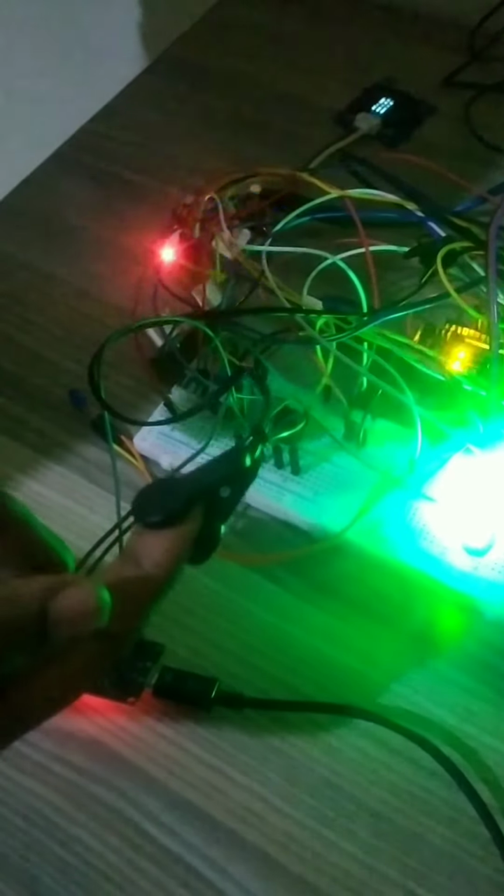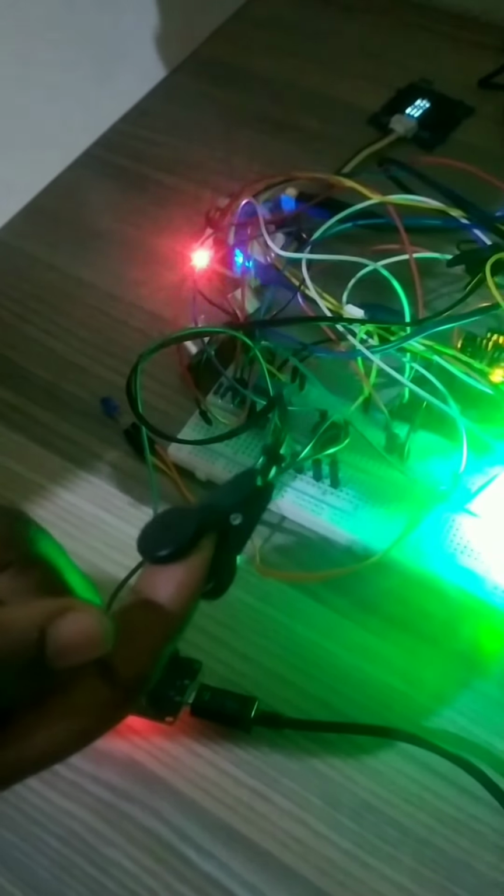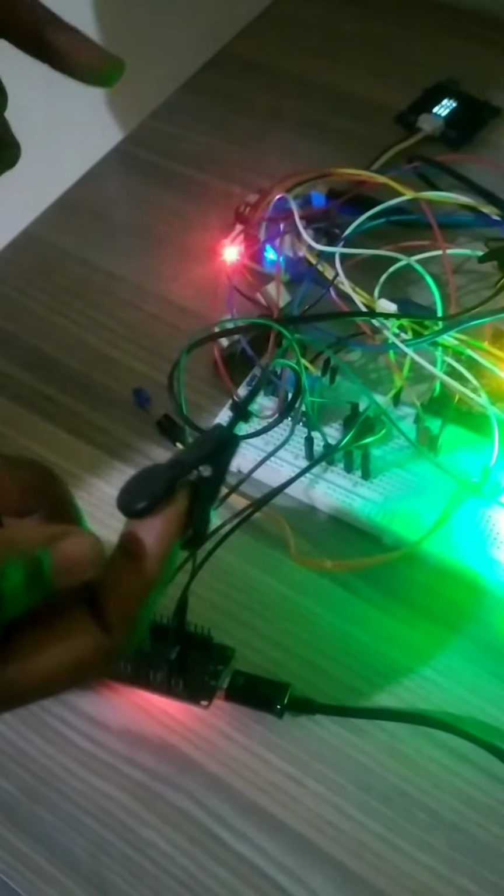As I've pinned it here, it's taking the readings of my heart rate, and this is displayed on our OLED display here, so you can see the heart rate is changing. And when it's in normal range, the blue LED blinks, as it is blinking here.